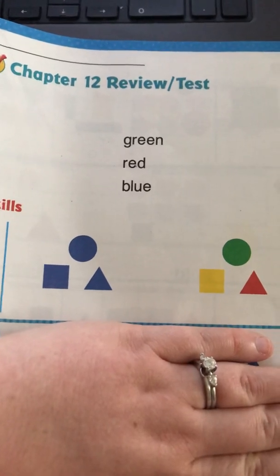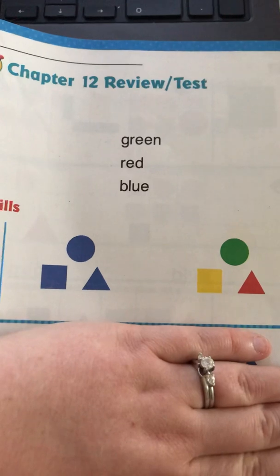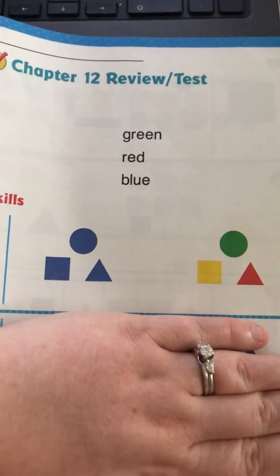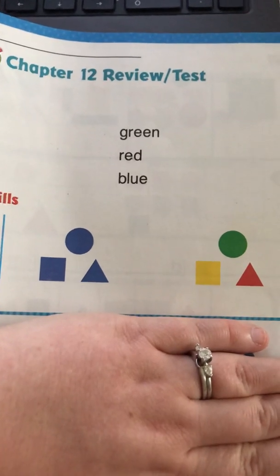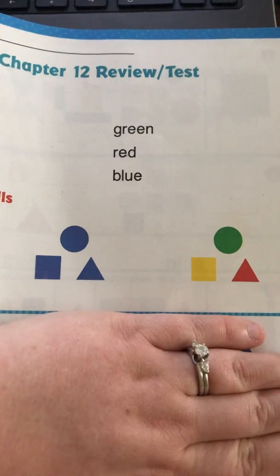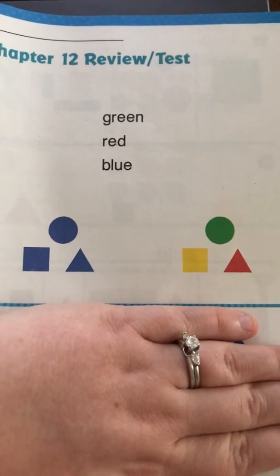Are they organized by shape? Are they organized by size? Those are the 3 ways that we're going to organize objects. By color, meaning they're all the same color. By shape, meaning they're all the same shape. Or by size, they are all the same size.